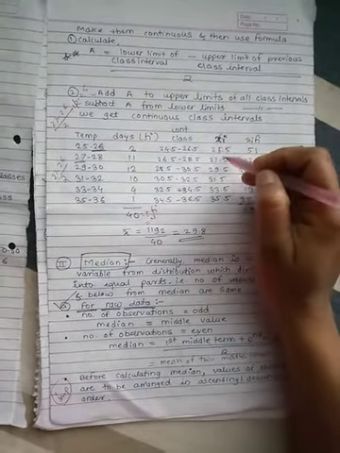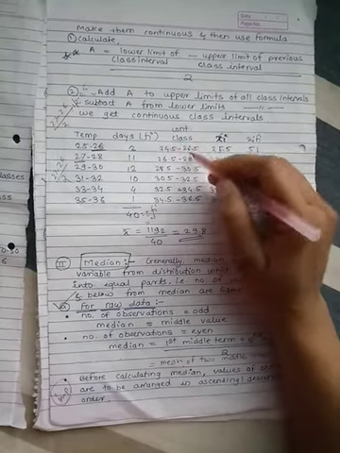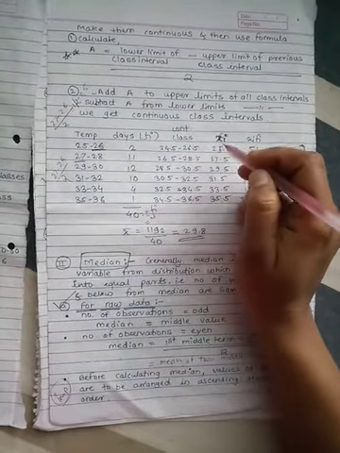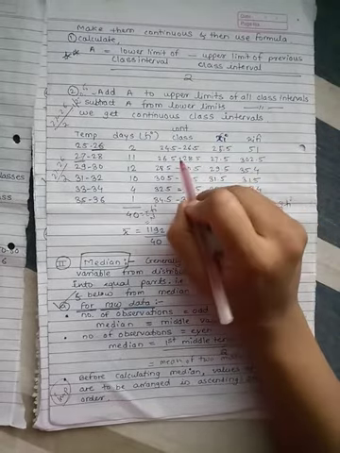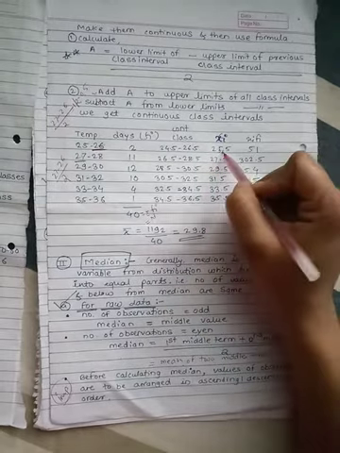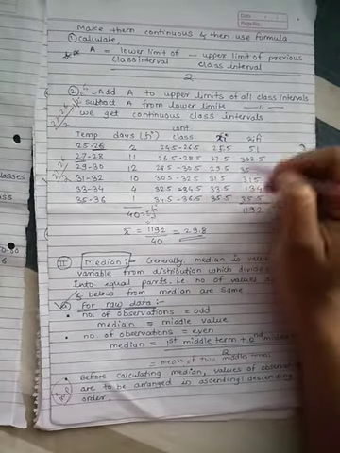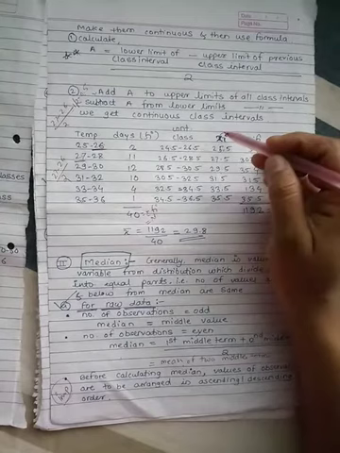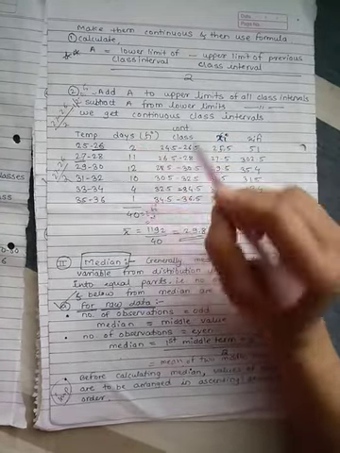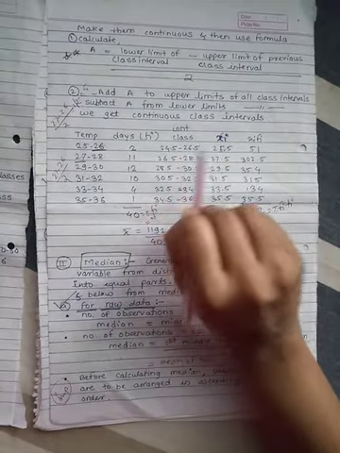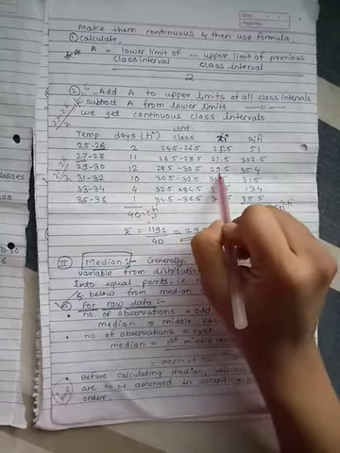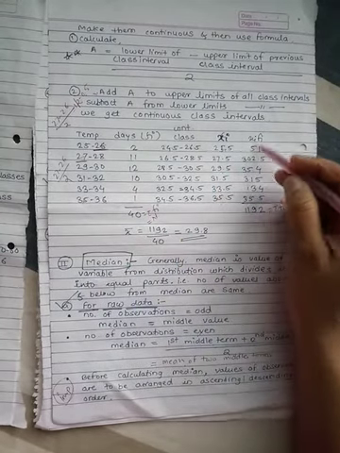Then find the xi values, that is the midpoints of these continuous class intervals. Midpoints are found by using the formula: add these two numbers and divide by 2. We get 25.5, that is the midpoint. Then we want the xi fi column. These are the xi values, the midpoint values, and the fi column. Take the products: 2 into 25.5, 11 into 27.5, 12 into 23.5. In that way, we get the xi fi column.